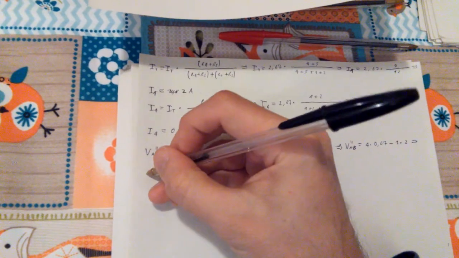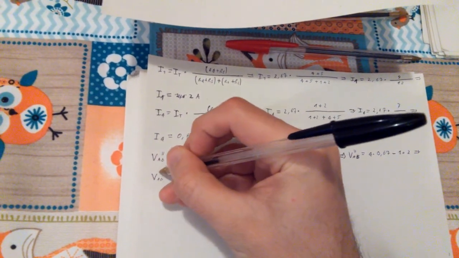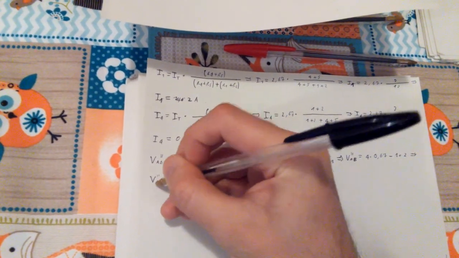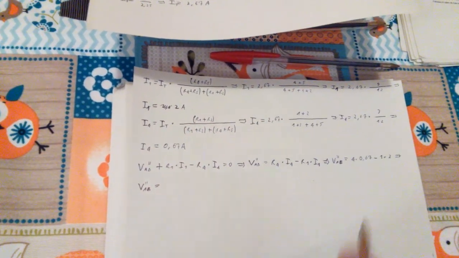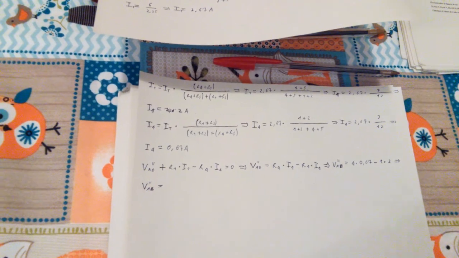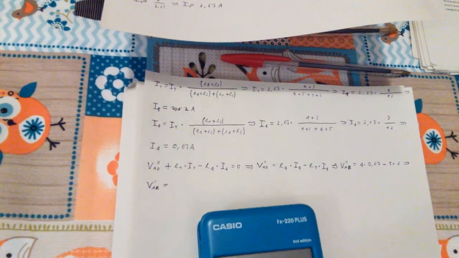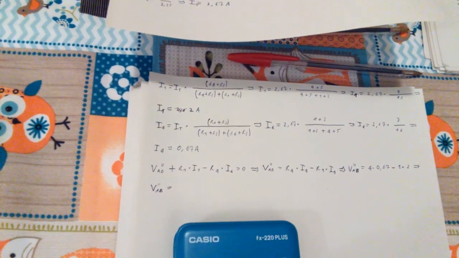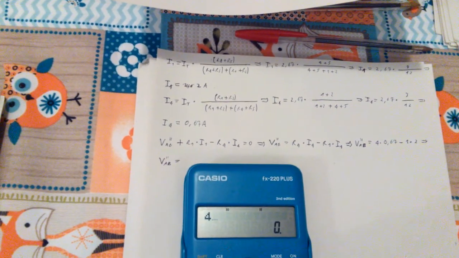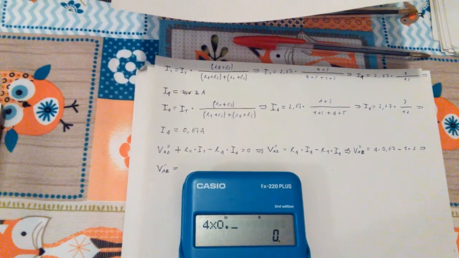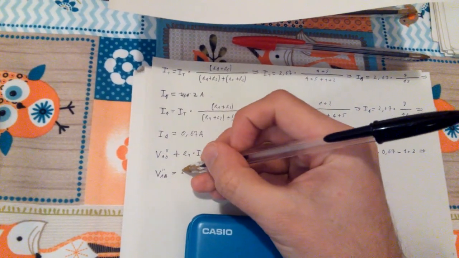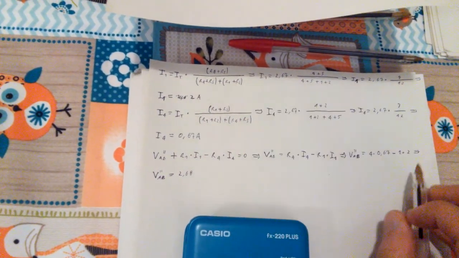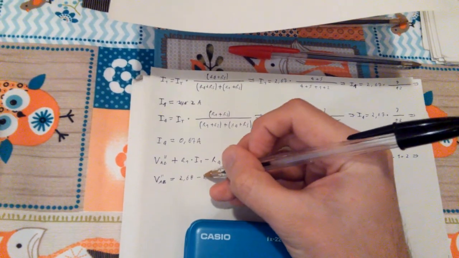Okay, so VAB second, can I write a capital B? Oh God. Okay, so 4 times 0.67, I'm lazy, I'm just going to use my calculator here. So once again, 4 times 0.67 is 2.68, so 2.68 minus 2.